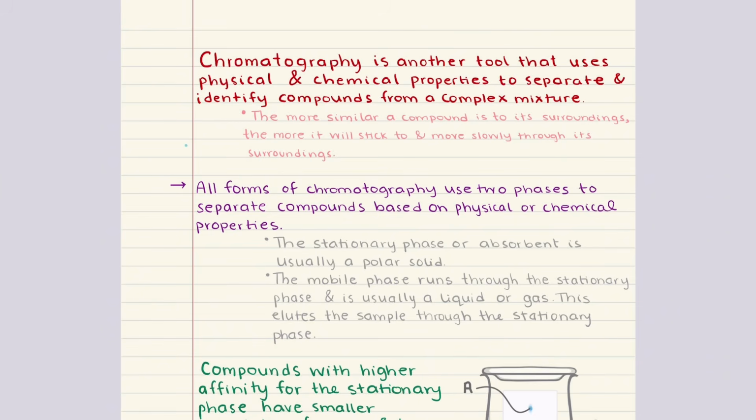The key idea is this: if a compound is similar to its surroundings, it's going to interact more with them and it's going to move more slowly. However, if it's less similar, it's going to move more quickly. So based on how fast or slow different molecules travel, we can separate them out. Now, all chromatography techniques rely on two phases. The first phase is the stationary phase. This is typically a polar solid that stays in place. And the second phase is the mobile phase. This is a liquid or gas that moves through the stationary phase and carries the sample with it.